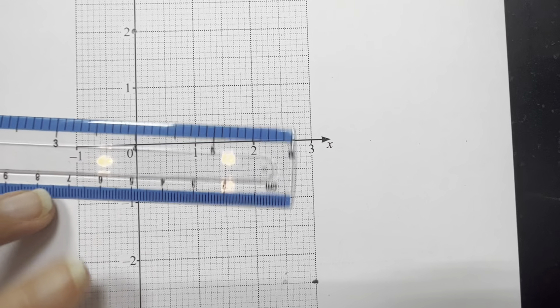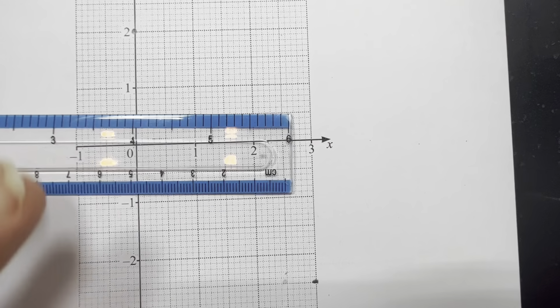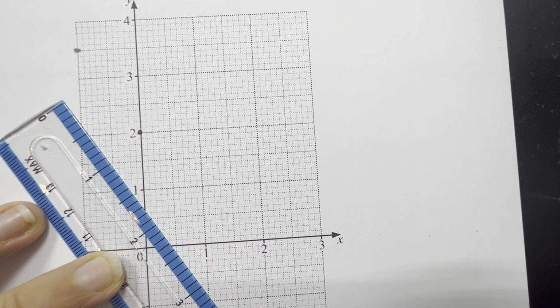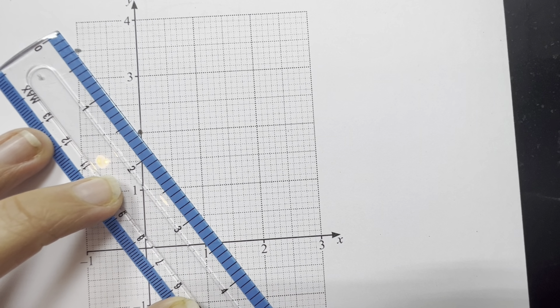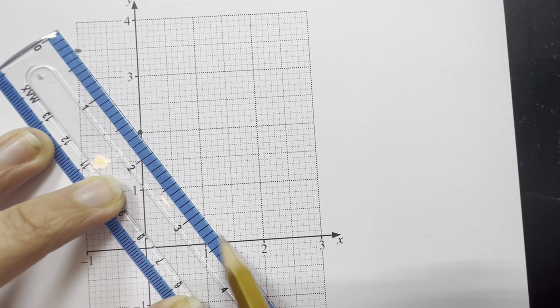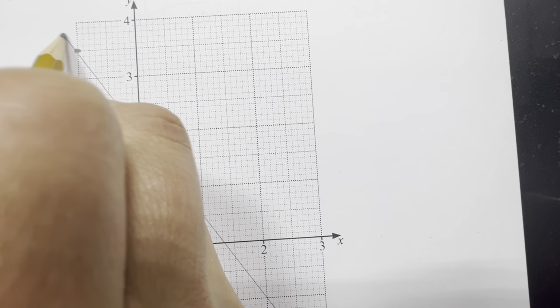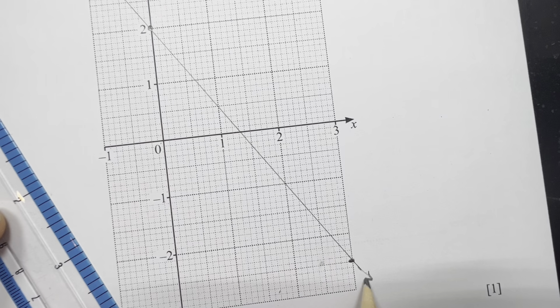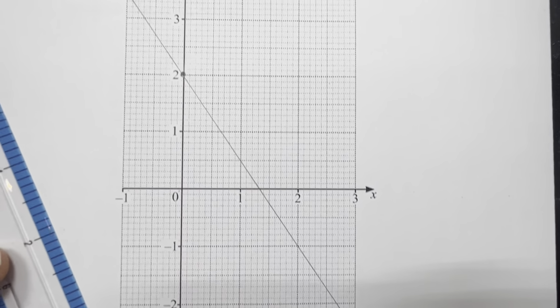It should form a straight line. If it doesn't form a straight line, then there are some mistakes here. Okay, let's see here. Join them like this, put an arrow like this, and put an arrow like this, and this will be the final answer. Let's read question number 18.